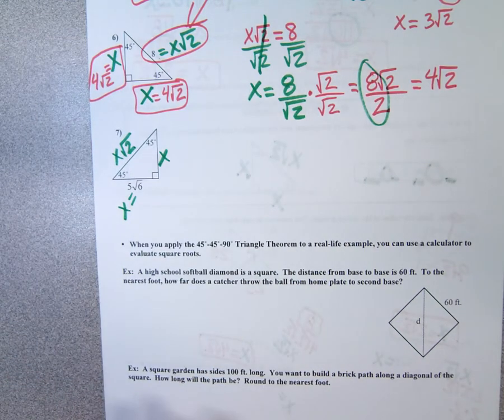In my opinion, this problem is easier than the last two because you know X right now. In the last two problems, you didn't know X to begin with, and you had to solve for it. But right now, you know what X is. What is X?